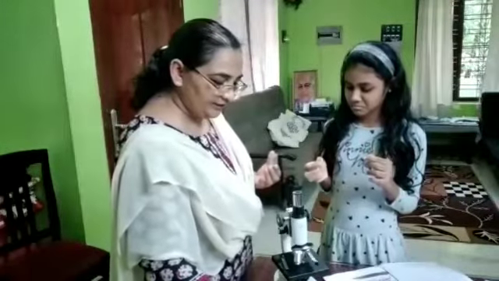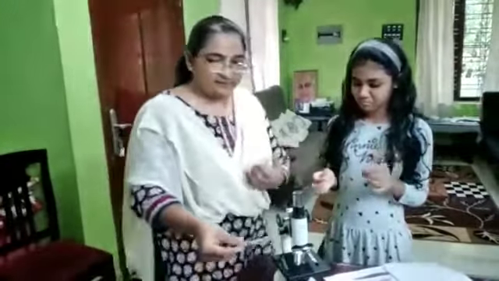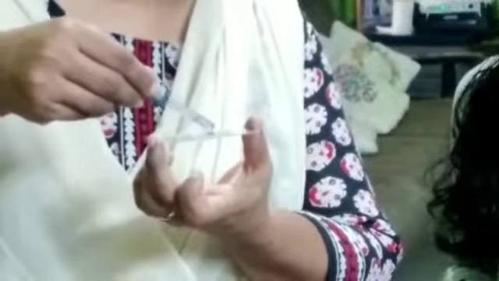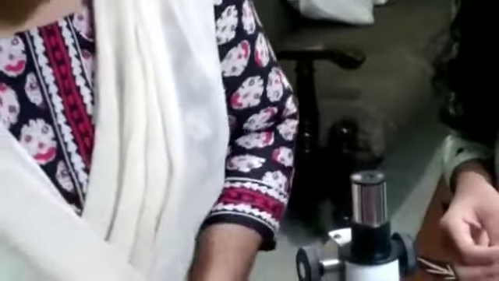By the time she is doing that, I am going to prepare the slide. Before preparing the slide, here I am going to put a drop of water, because we need a liquid medium. After that, I am going to take a drop of stain.